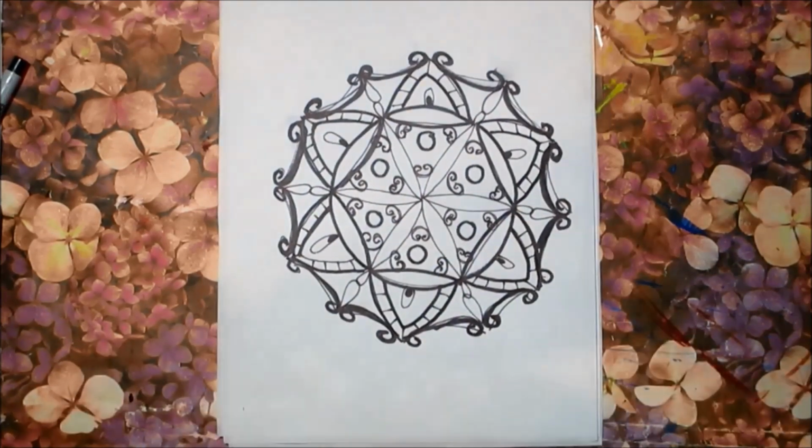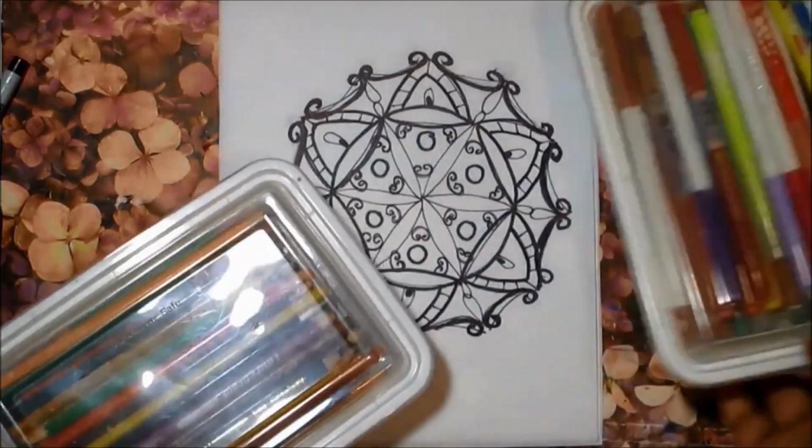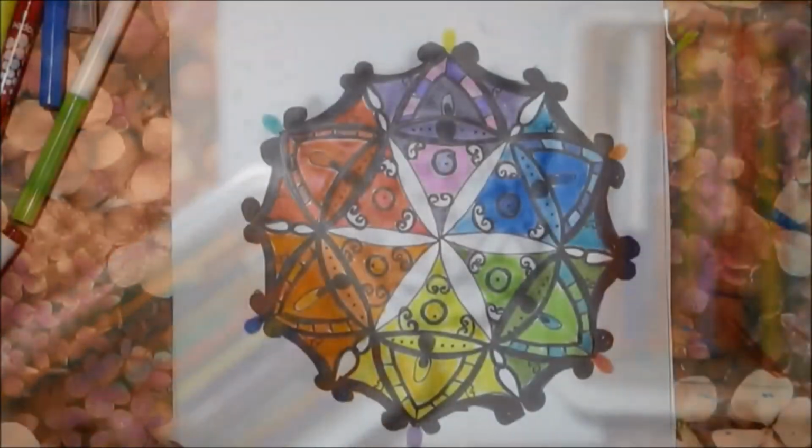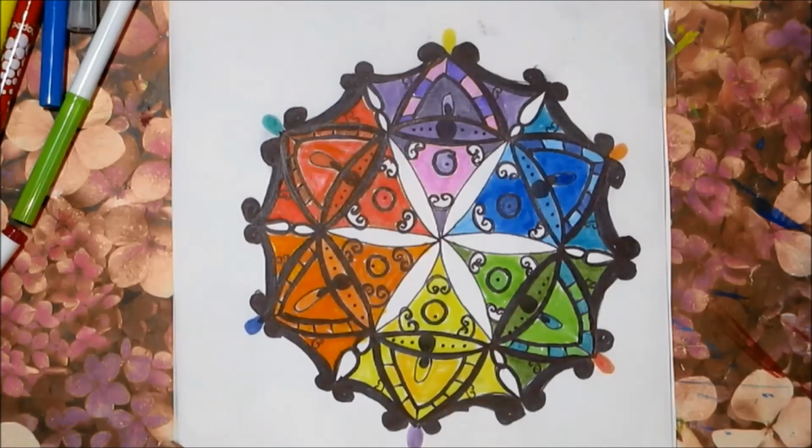Well, and that's it for this part of the process. In the next video, we will start to add color. We're going to create what's called a color wheel, and we'll talk about that more next time.